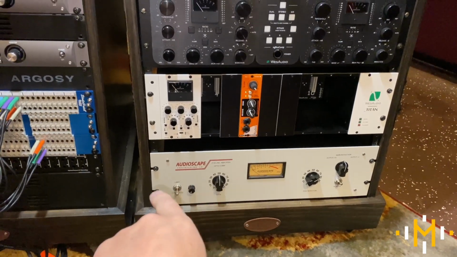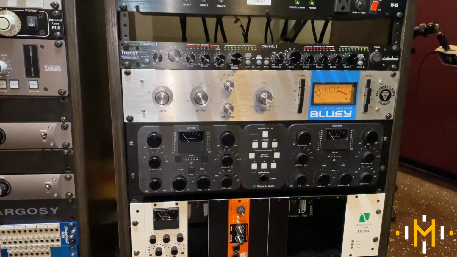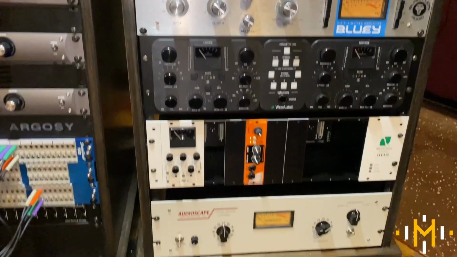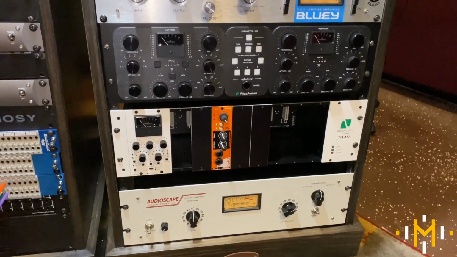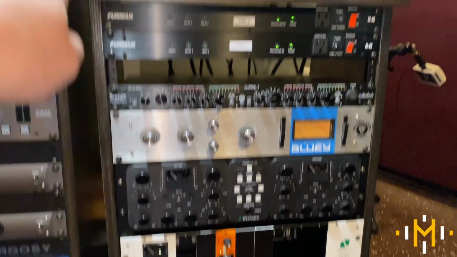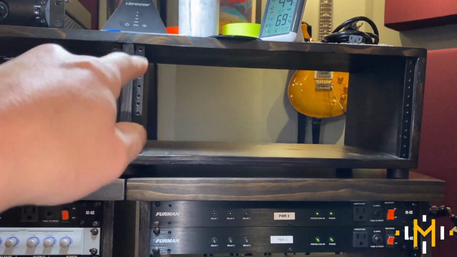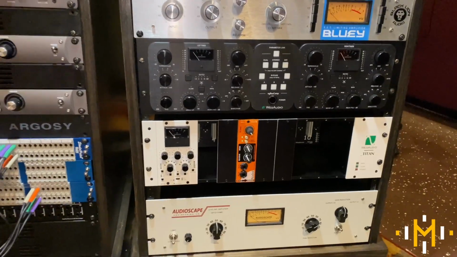And then in the other 4 space, I think I'm going to put the LA2A, which is a 3 space. I'd love to put the Bluey, but I don't think it's going to fit. So for now, I'm probably just going to put the LA2A up in this rack, and I'll leave a space open at the top for future use.